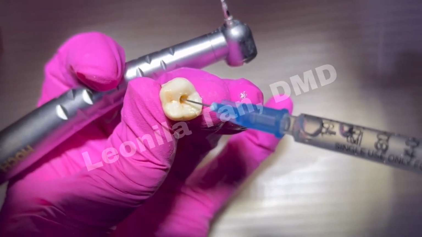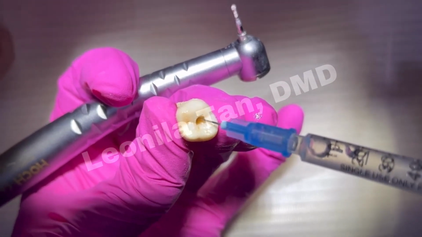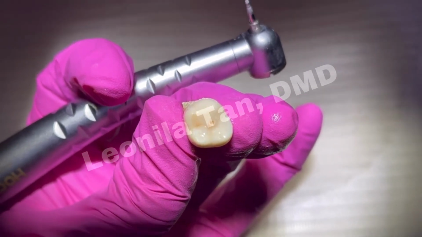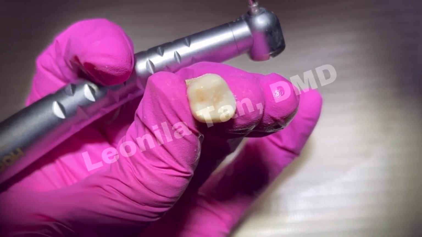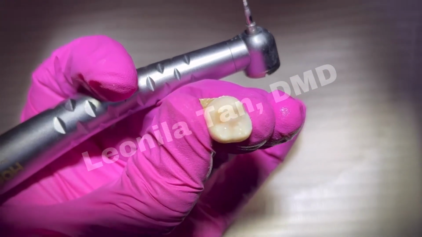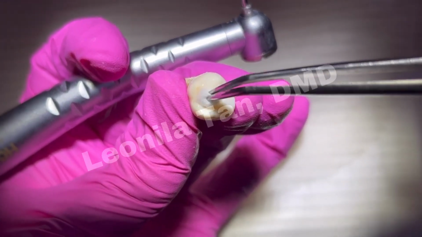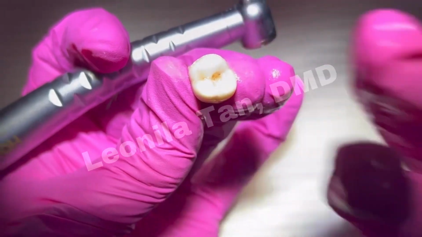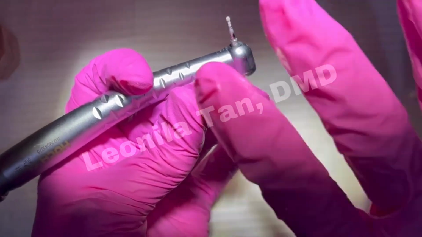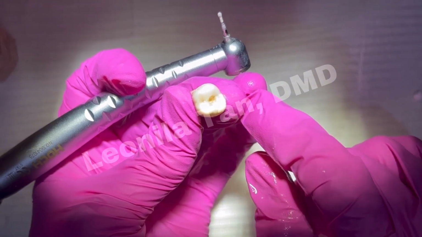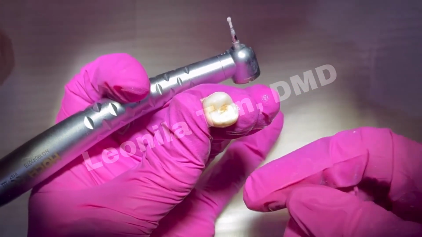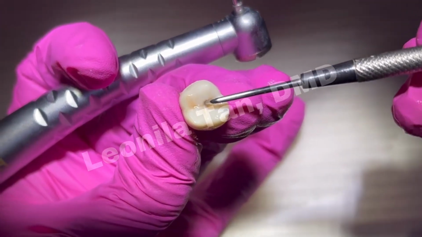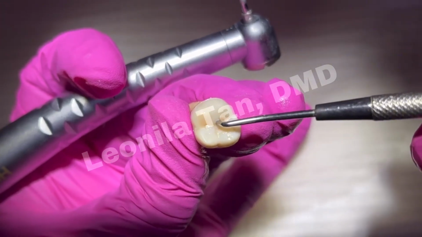Once open, again, the rule: once you have located your chamber, irrigate, never air dry. Once you irrigate, dry with your pellets. Also, if this was a vital tooth, there would be blood. That's okay. You just have to irrigate, clean it with your pellets, and scoop out your coronal pulp using your Endo explorers.